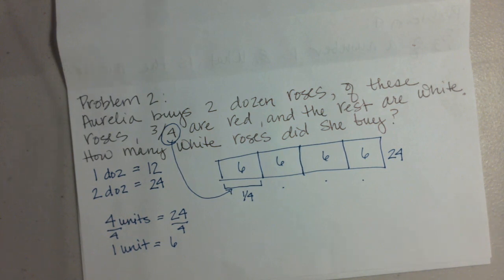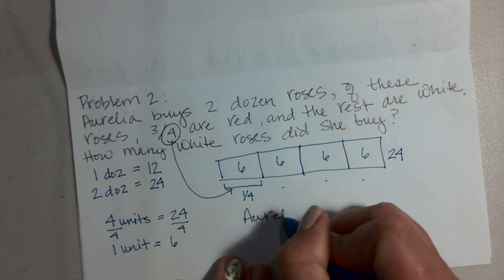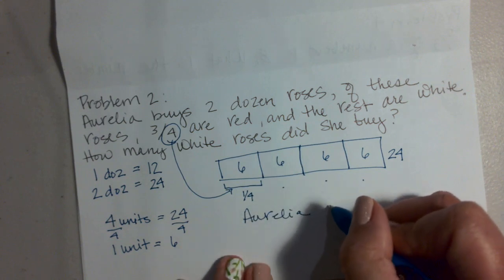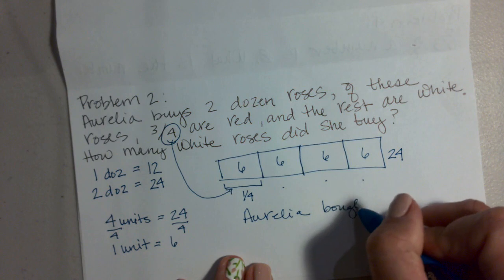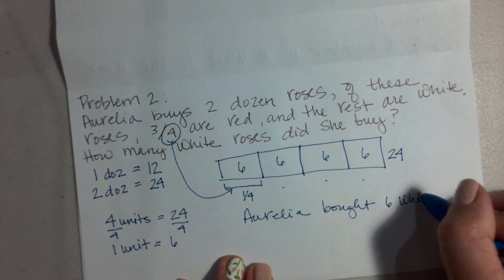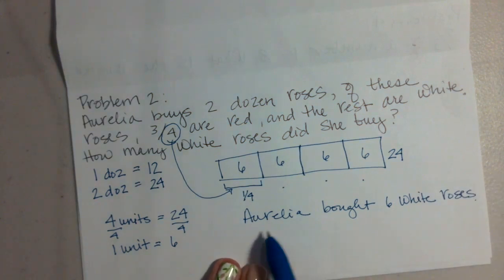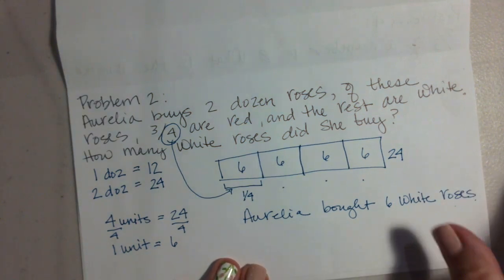Since I know 1/4 of the whole is the white roses, I can now find 1/4 of 24 to find the white roses. That's faster. So, Ariella bought 6 white roses. So that is the answer to the problem.